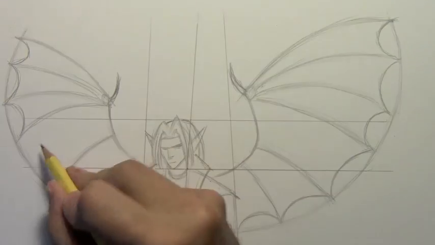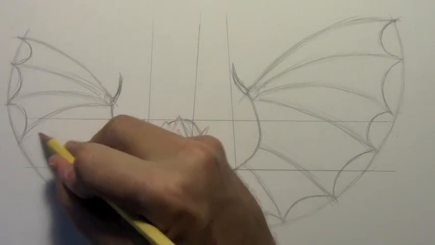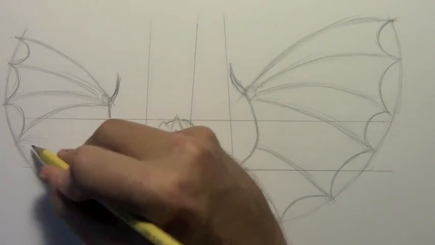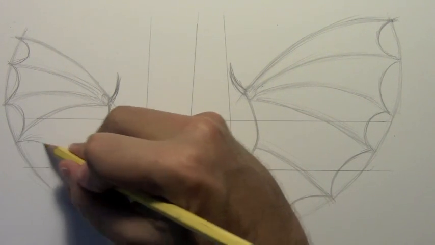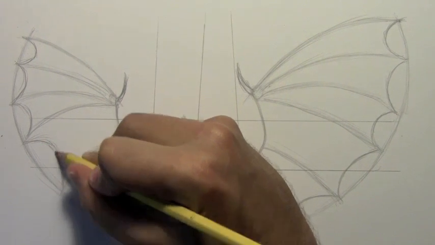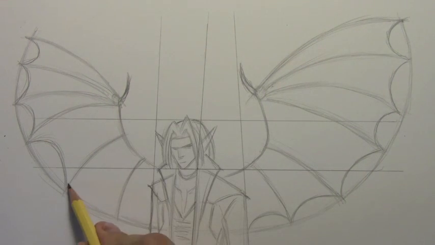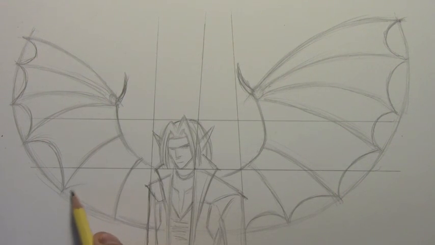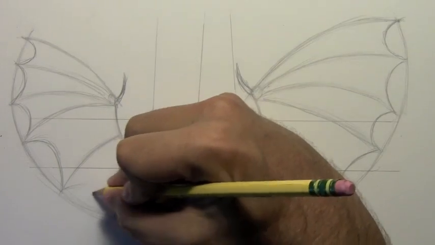I wonder if people are already shouting at the screen. Here's the technical name for those things, man. They're not called spokes. You are not drawing an umbrella or a bicycle tire. Get the vocabulary right before you start doing these lessons, man.